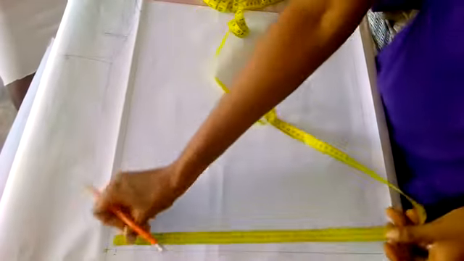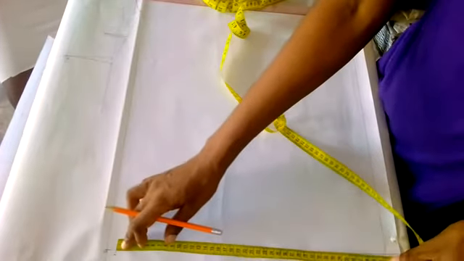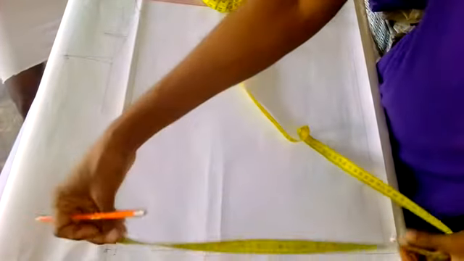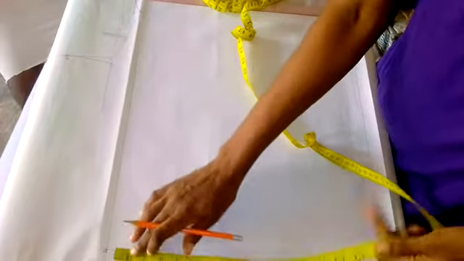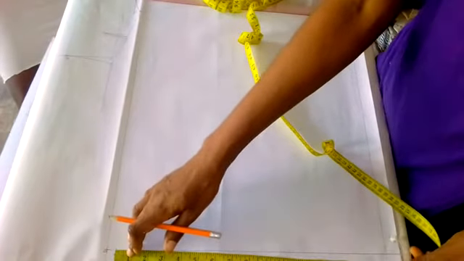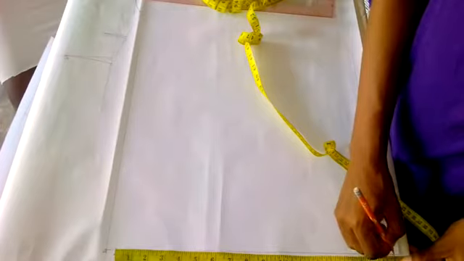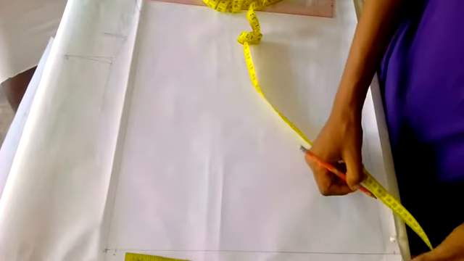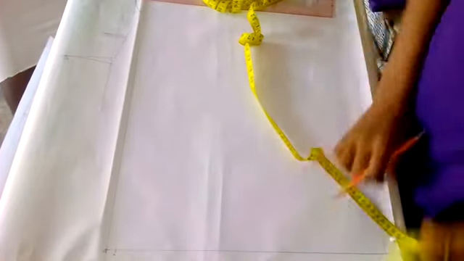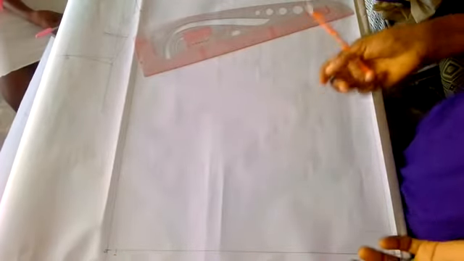So I'm going to measure from 1 downwards, my nape to waist, which is somewhere here. So I'm going to clean this line off. So 1 to 2 is my nape to waist. Are we good? So now that we've achieved 1 to 2, which is nape to waist, we're going to continue.